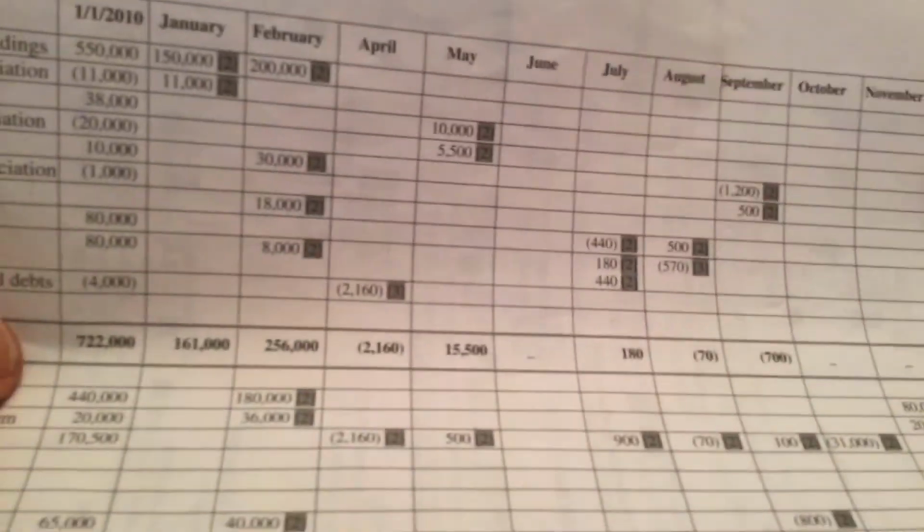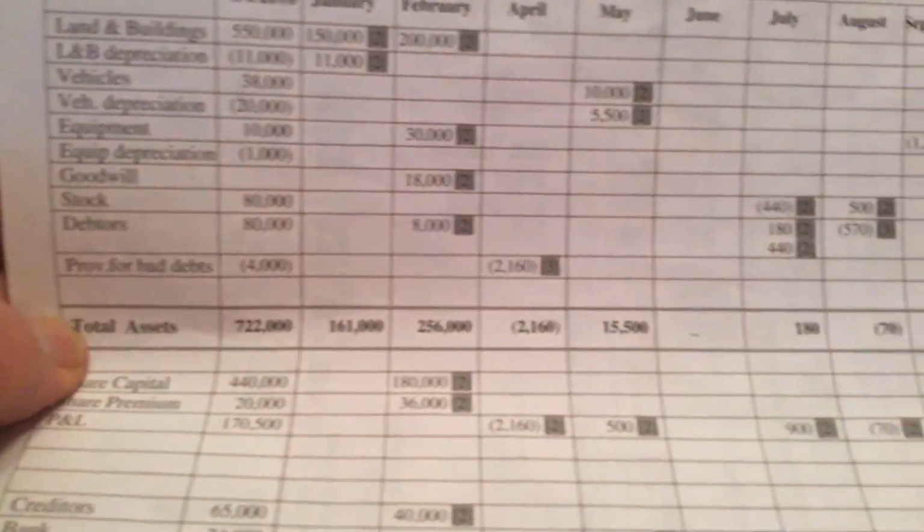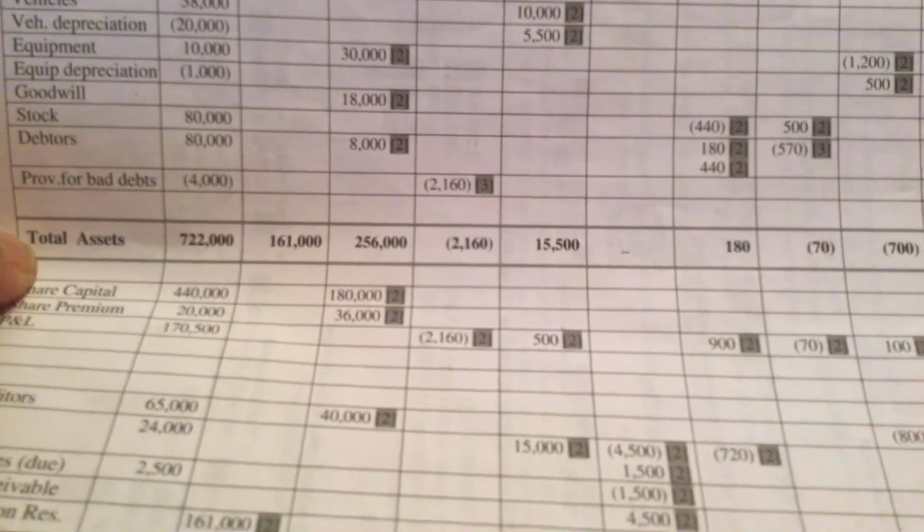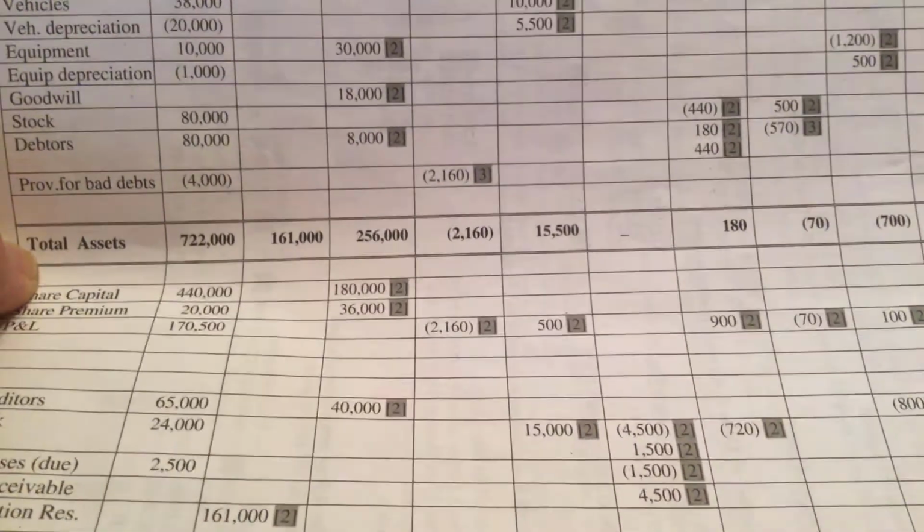Again in July, you can see that the stock is going down by 440 and the debtors are going up by 440. No other adjustment, no change to the profit and loss account.